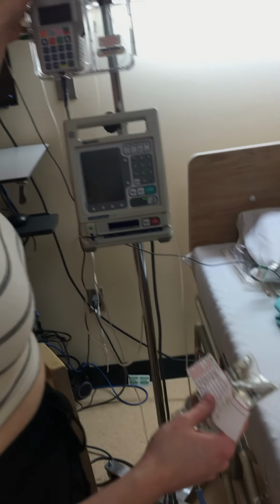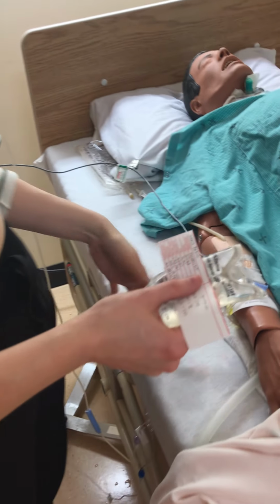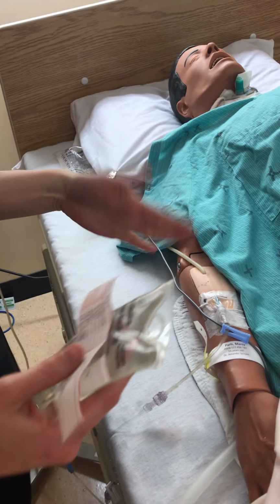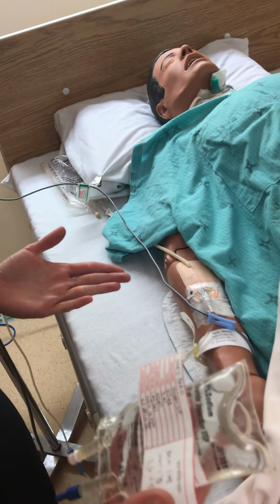You are using a PCA pump right now, or a patient-controlled analgesic for morphine. This is to control your post-operative pain. Are you familiar with this? Marcy, the patient says that she's familiar with this.